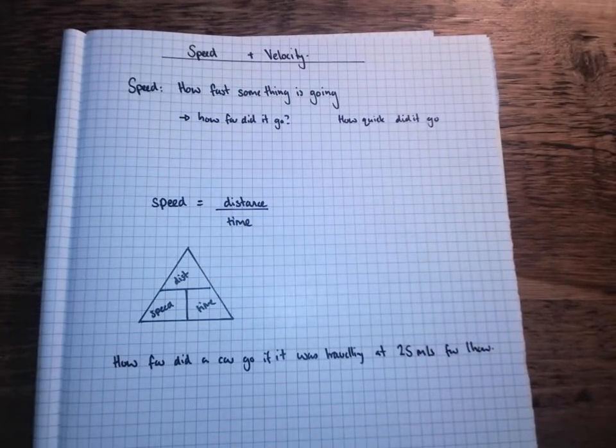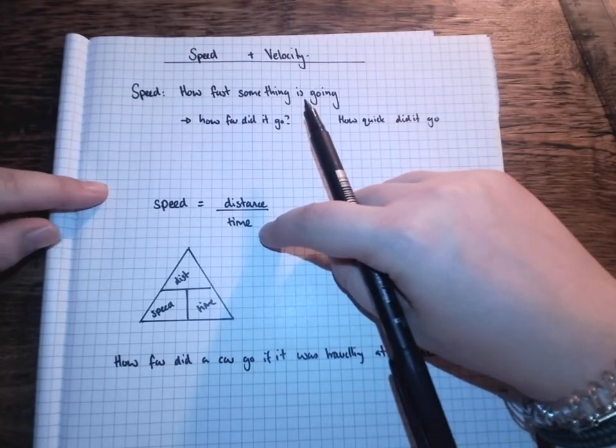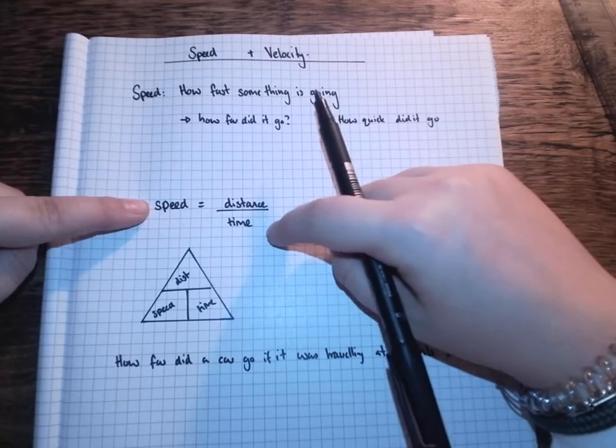Okay, so this little video is just on speed and velocity and what they are and how we can calculate them. So when we talk about speed, we're always talking about how fast something is going. And when I ask students to define speed to me, they're like, well, it's how far it went and how quickly it went. And that's essentially all it is, okay? It is distance, how far we've gone and how quick we did it. So speed is equal to distance divided by time.